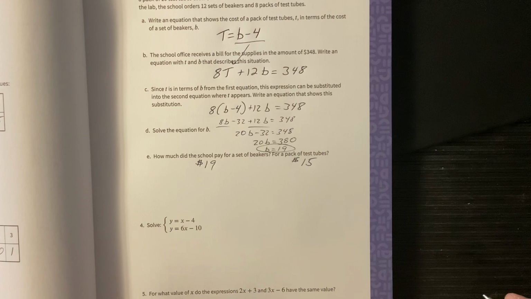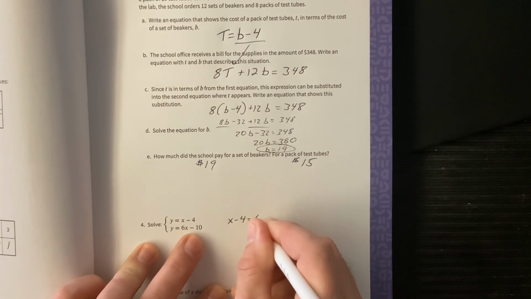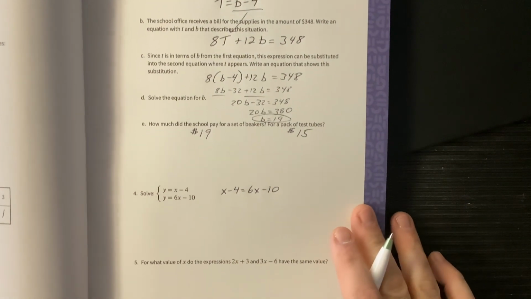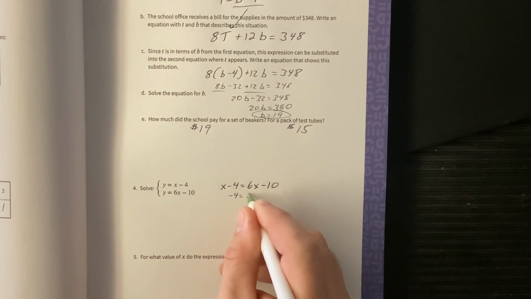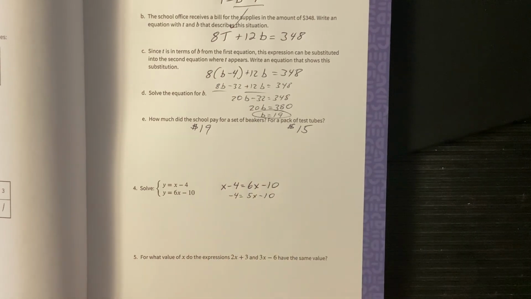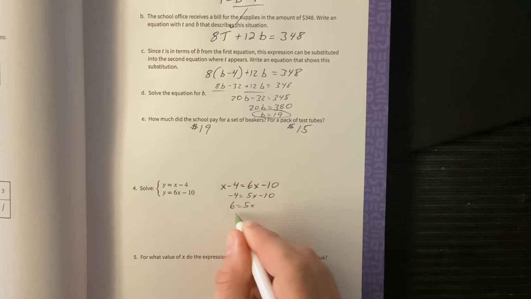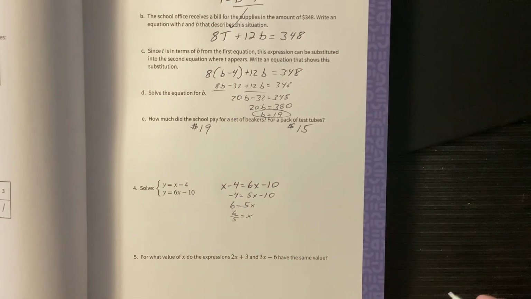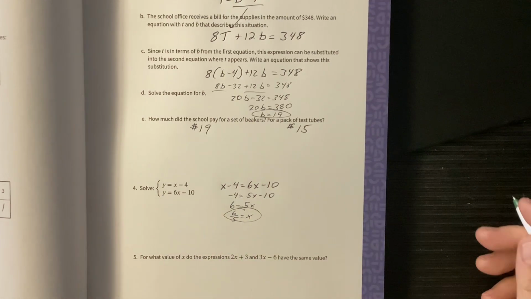Question number 4 there, solving. Again, it looks like it's going to be a nice easy one, right? No fractions, no decimals. But I'm going to subtract x from both sides. I like to keep the x's positive. Now I got to get rid of the minus 10. So I got to add 10 to both sides. And then I got to divide by 5. So I get 6 over 5. Not very nice, but that is the answer.